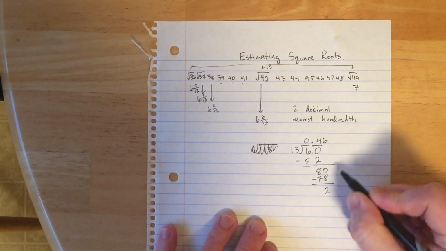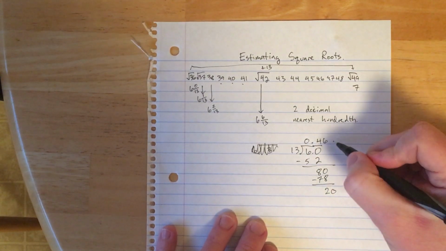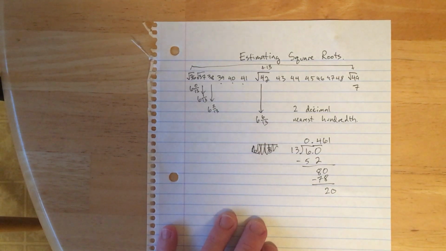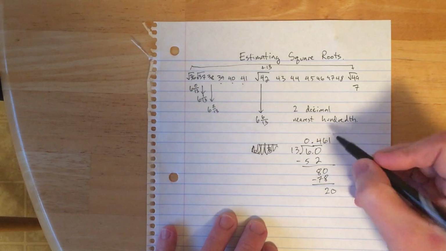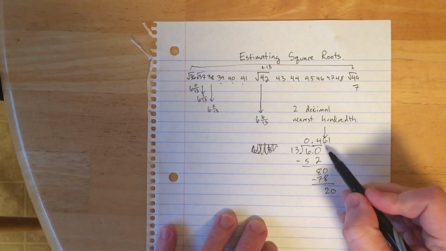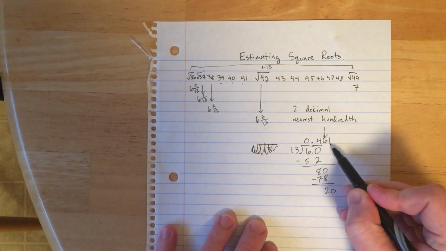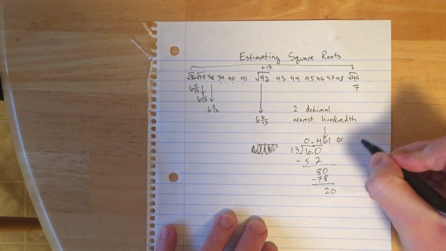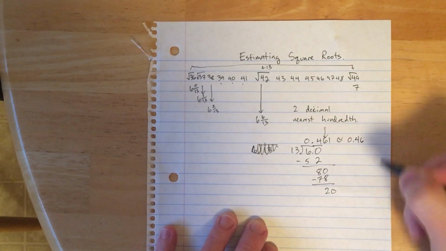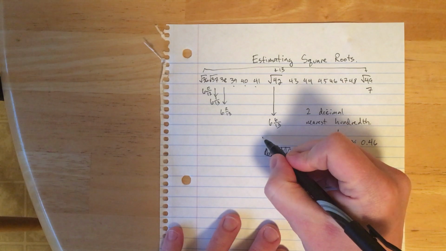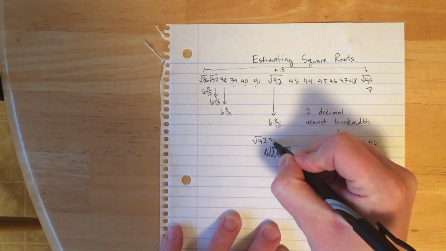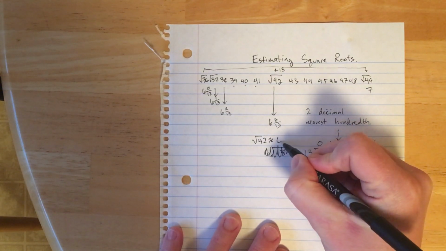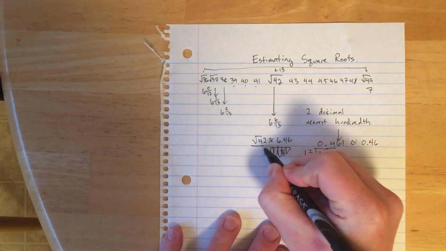Perfect. I have 2 left over, and I bring down a 0, so 13 goes into 20 once, and I'm actually done now because I want to estimate to the nearest hundredth. The hundredth place is there, so I look 1 digit beyond. It's a 1, so I know that this is approximately 0.46. So that means that the square root of 42, we could approximate, is 6.46.